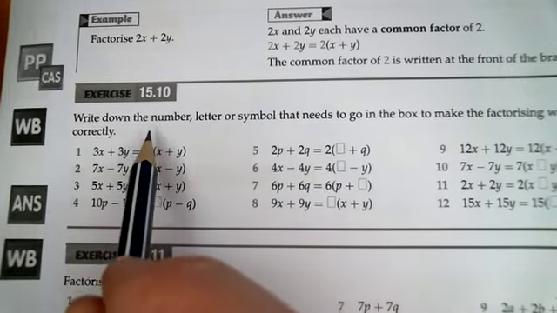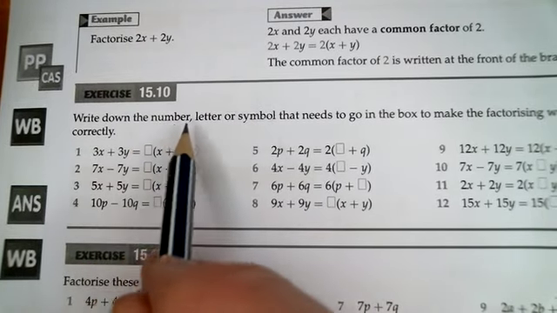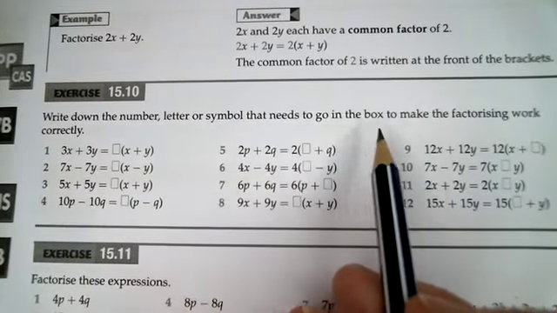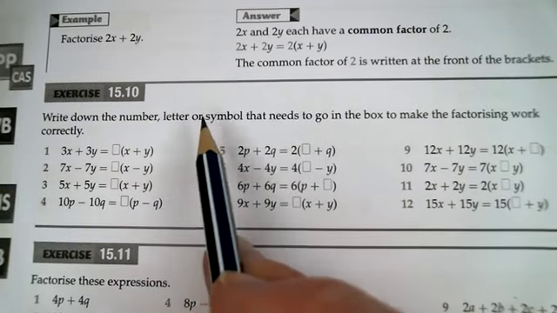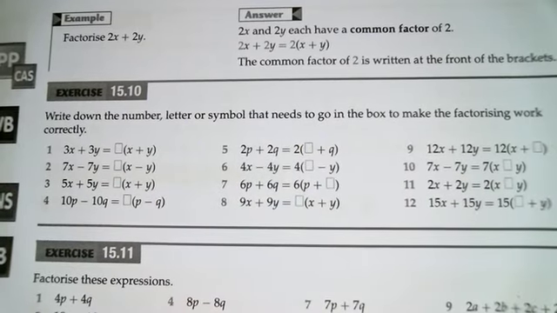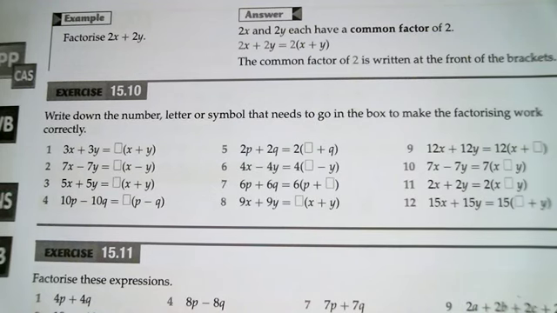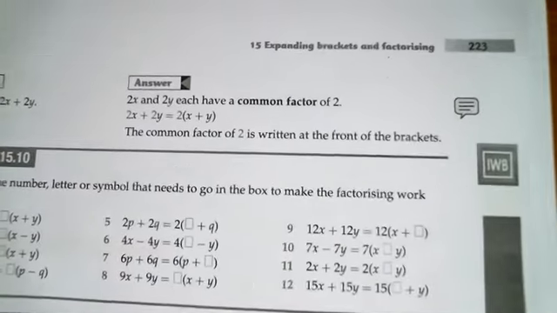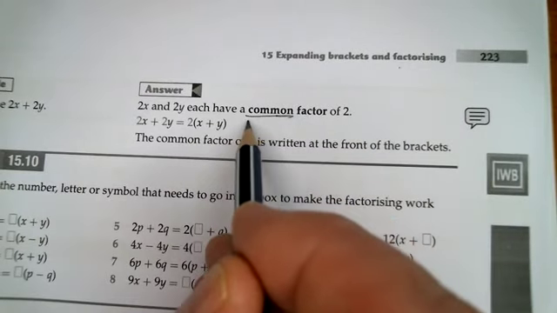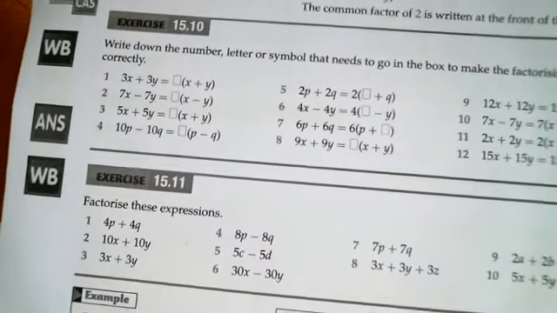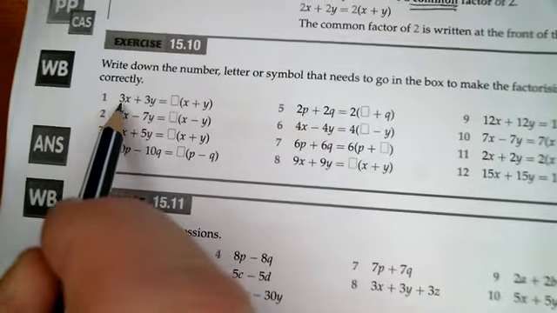So when we factorise, we write down the number or letter and the symbol that needs to go in the box to make factorising work. Well, what is this factorising thing? It says factorising is we're looking for factors. We're looking for things that are common. And you'll see the word up here. We're looking for things that are common. So here we go. Let's have a look.